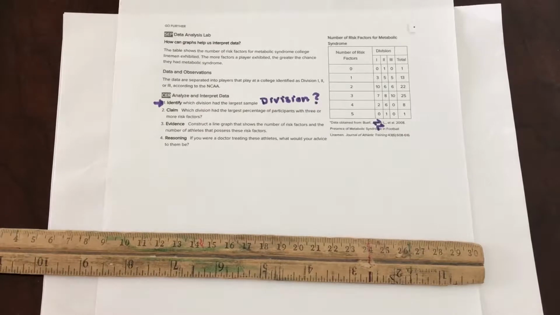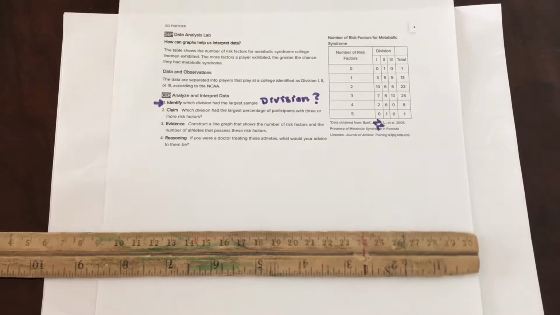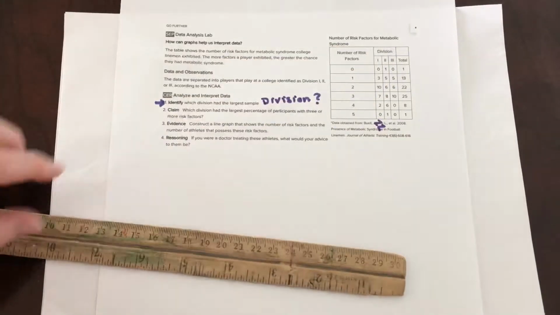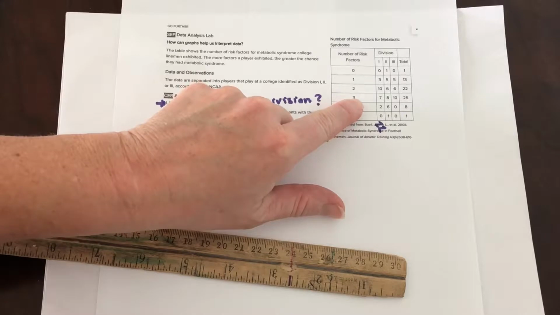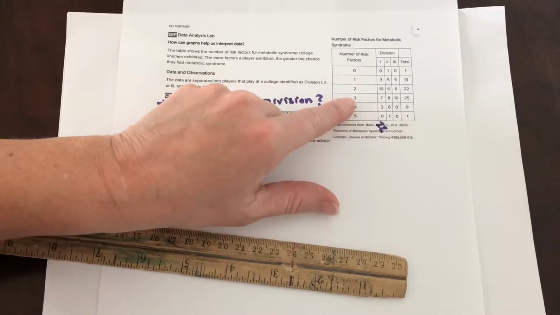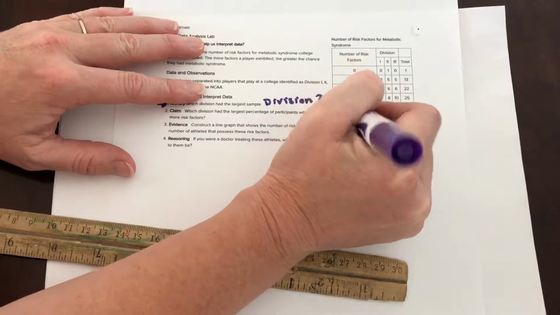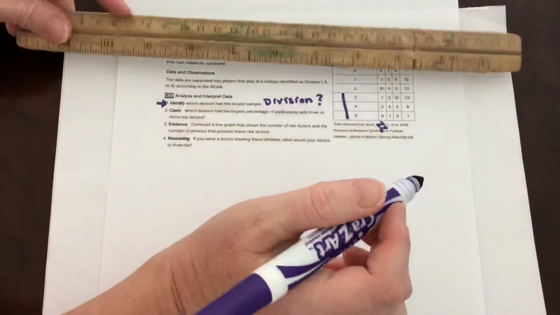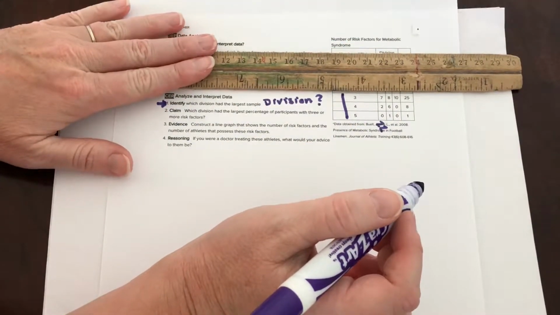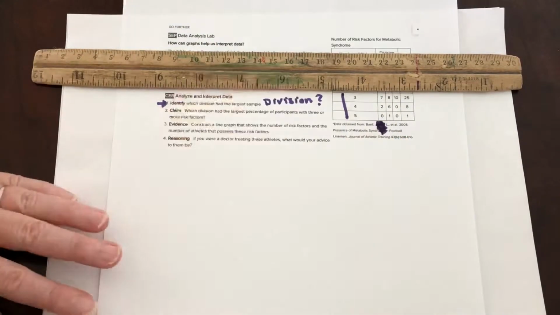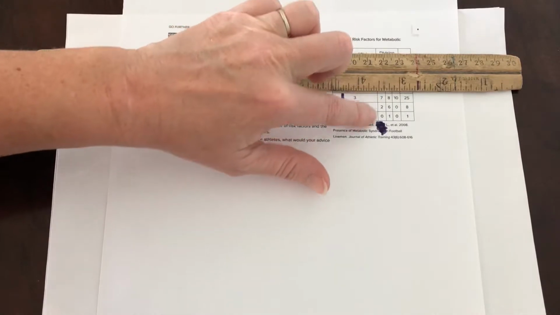Had the largest. Then the next thing is which division had the largest percentage of participants with 3 or more risk factors. So who had the most players with 3 or more? We're going to specifically be looking here at the 3, 4, and 5. I'll put my ruler here, and you're going to add up how many players had 3 or more.